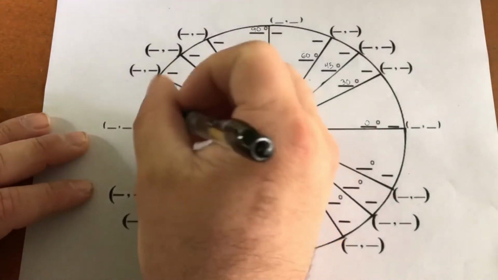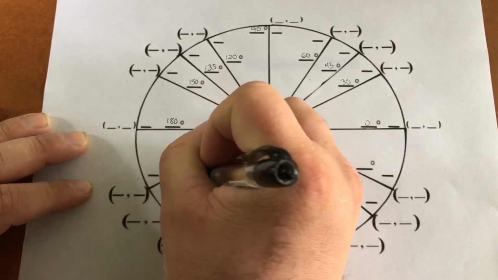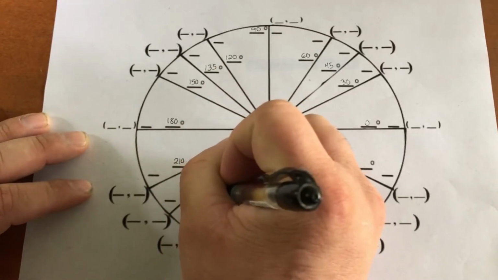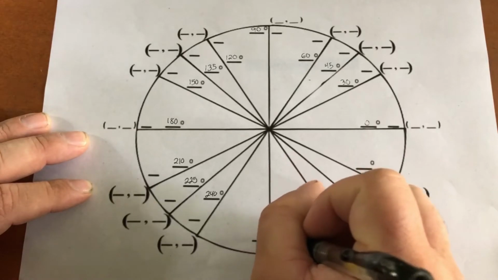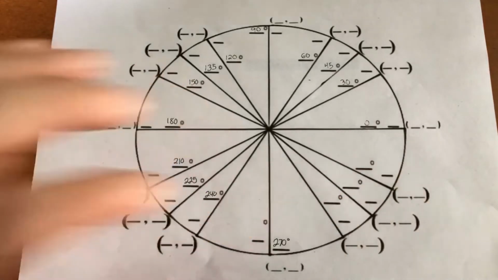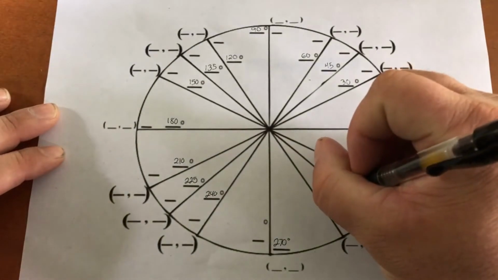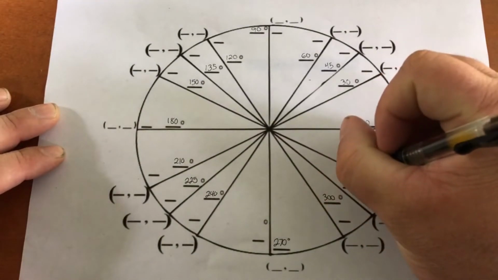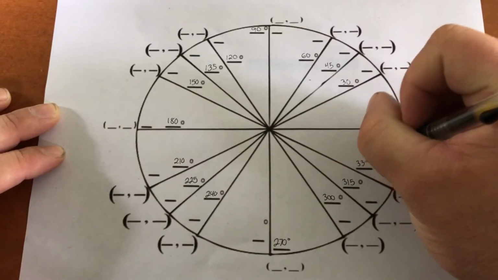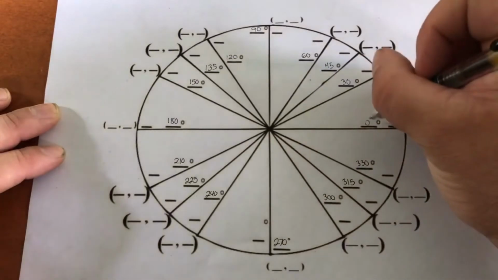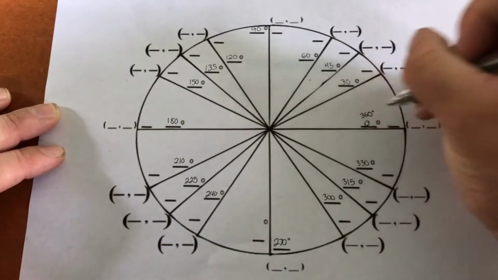So that'd be 210, 225, 240, and this one is 270 degrees. My degree mark's kind of out of place. All right, so then add 30, so this is 300. This is 315. This is 330, which brings me back to this one. So it's 0, but it can also be 360 degrees. It can be either one.